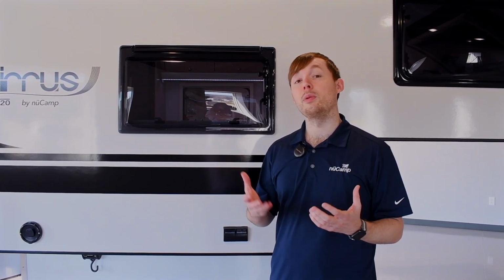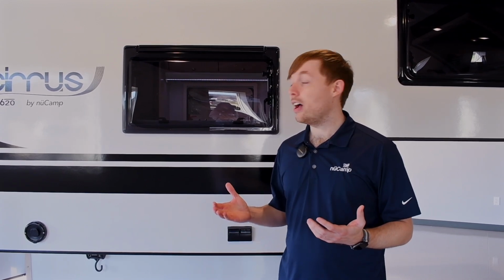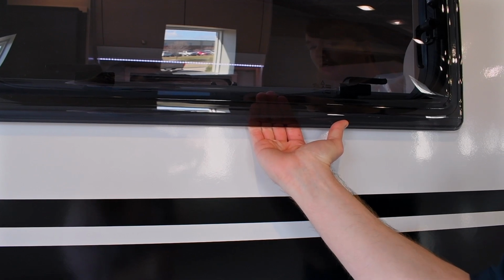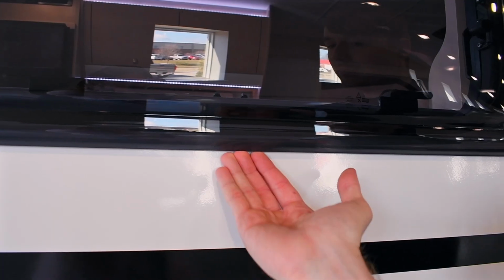Now, having the windows in ventilate mode is good when you're stationary, but you do want to make sure to fully close the windows before you hit the road. If the windows are not in the fully closed position, then you could risk blowing them out just from the high winds on the highway. So you can tell from the outside if you can stick fingers up through the window. Normally when the window is fully closed, you won't be able to do that. You can tell even from the outside that these windows are closed because there is no gap.